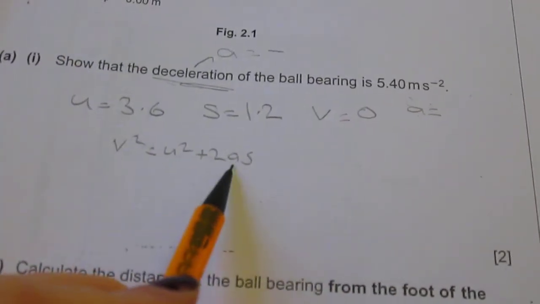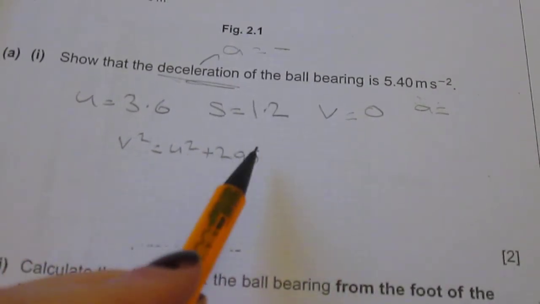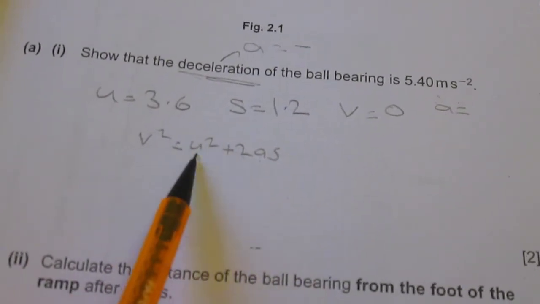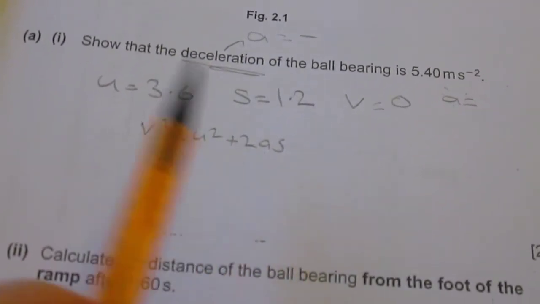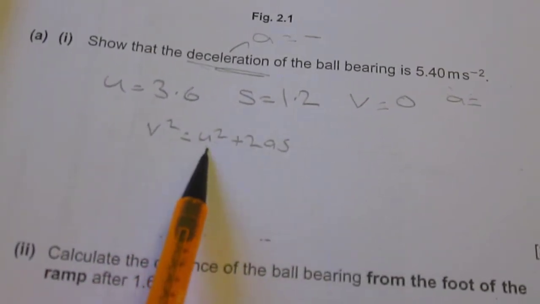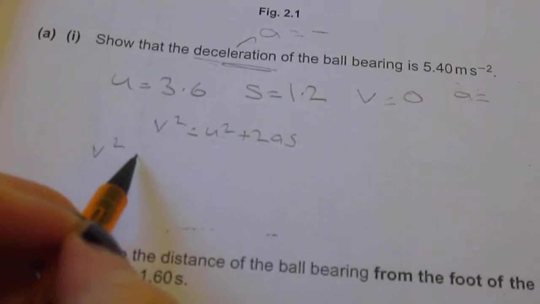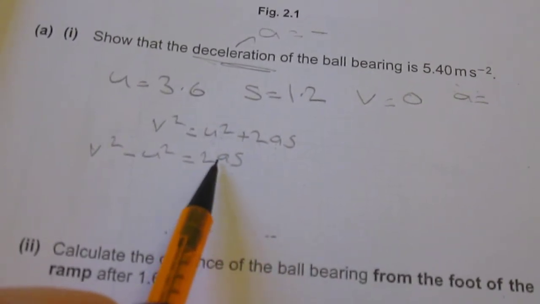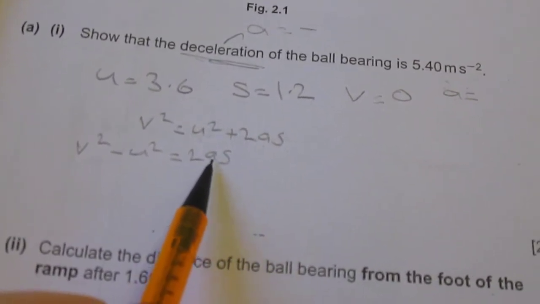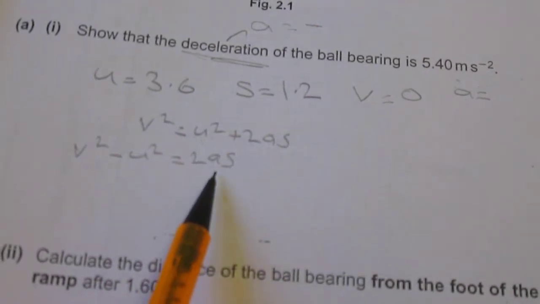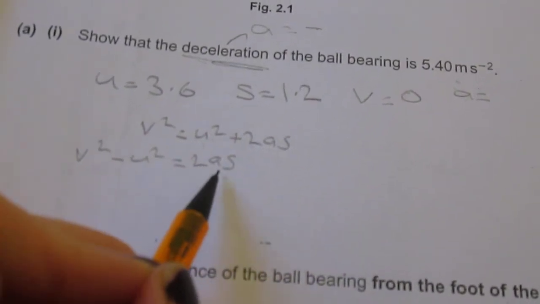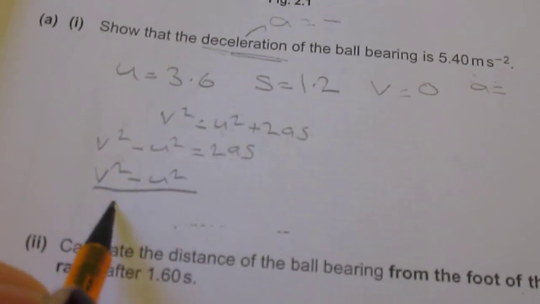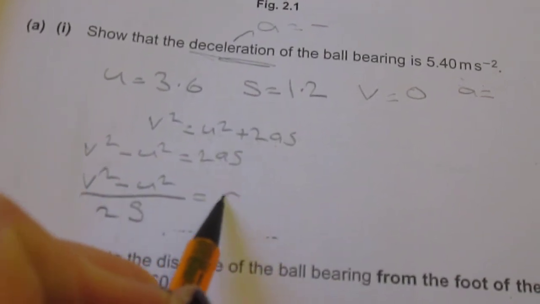We need to rearrange the equation to get A. At the minute A is being multiplied by 2 and S, I'm going to ignore that. It's also being added on to U squared, and that's the easiest bit to get rid of first. If it's being added on, we have to do the opposite, so we take it away from this side and also from this side. So V squared minus U squared equals 2AS. Now to get rid of the 2 and the S, since A is being multiplied by 2 and S, we do the opposite, which is divide. So we divide this side by 2S, and we have to divide this side by 2S. V squared minus U squared over 2S equals A.